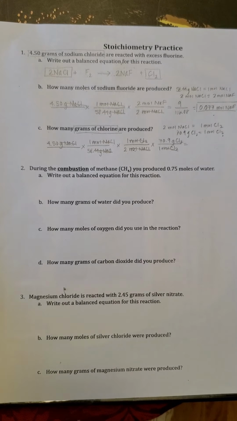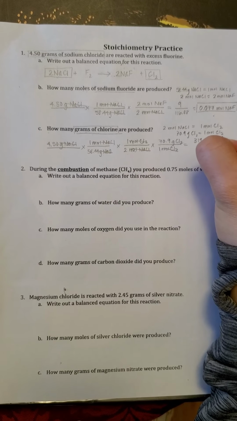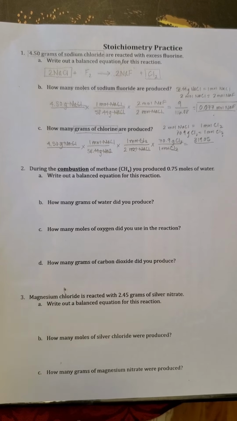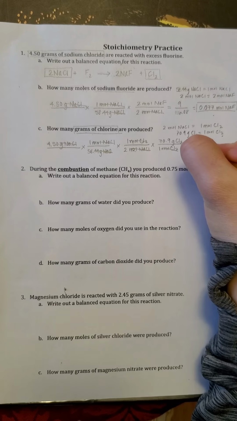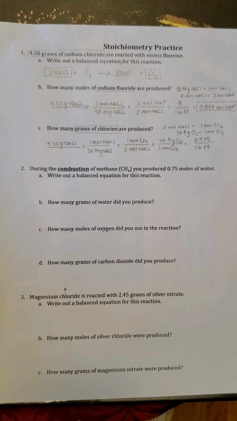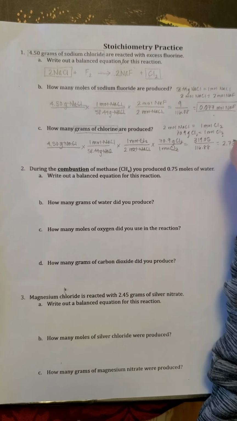In order to solve this problem, I'm going to multiply across the top. So I'm going to take 4.5 times 70.9, and when I do that, I get 319.05, and then I'm going to multiply across the bottom. So 58.44 times 2, and that's going to give me 116.88. I'm then going to take my top divided by my bottom, and when I do that, I end up with 2.73.